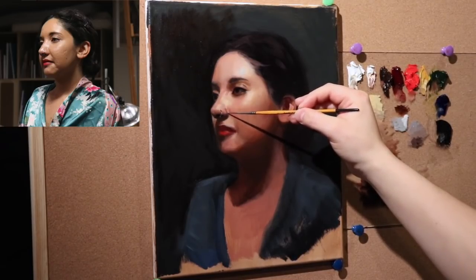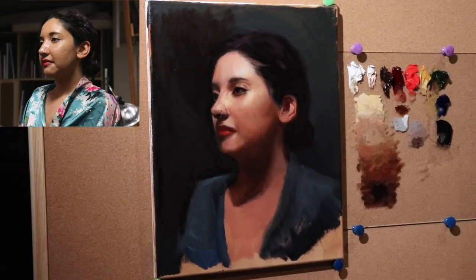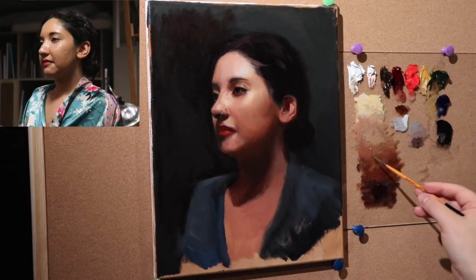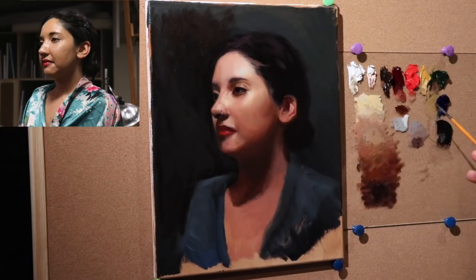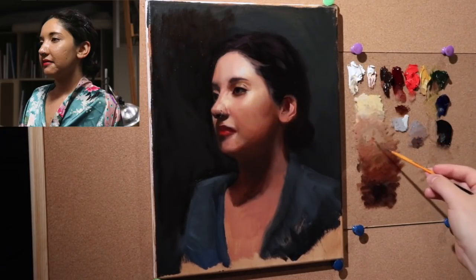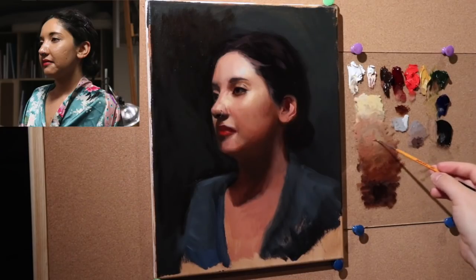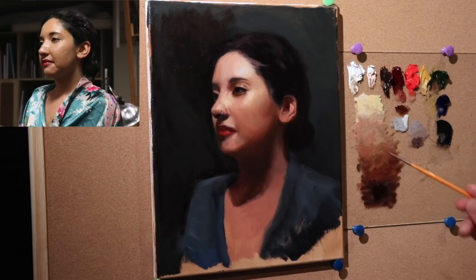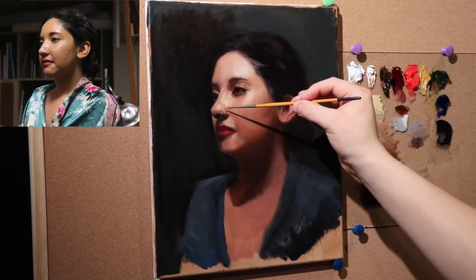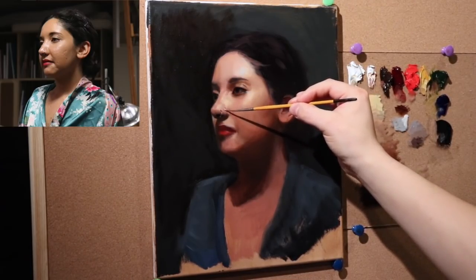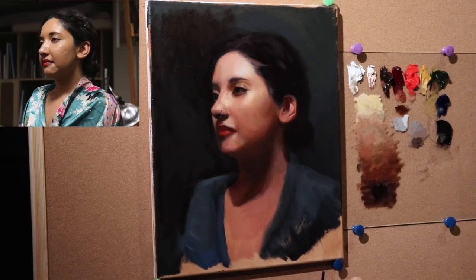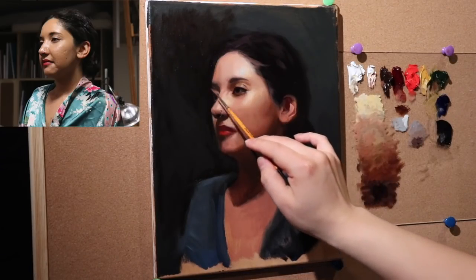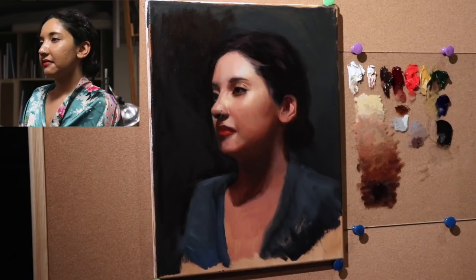But in order to do that, we're really going to want to spend our time now with all of these little shapes. So notice how I'm just kind of adjusting this little edge here for the wing of the nose. So it's going to be a very, very subtle edge here. And I think now it would be a good idea to switch into close-up view just so we can start to bring some of these areas to life.